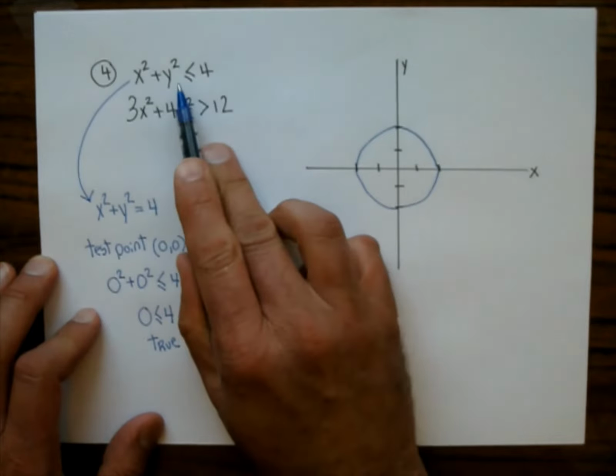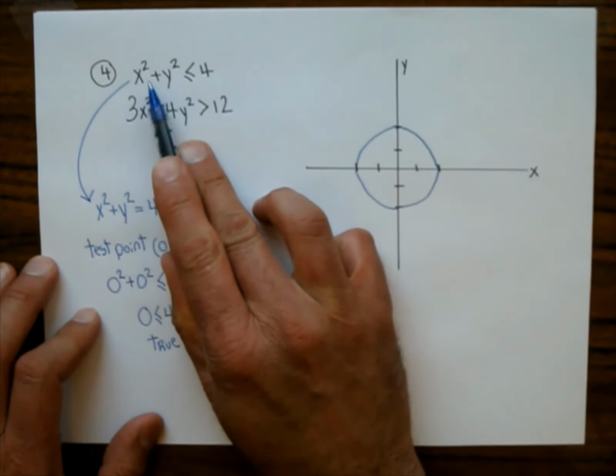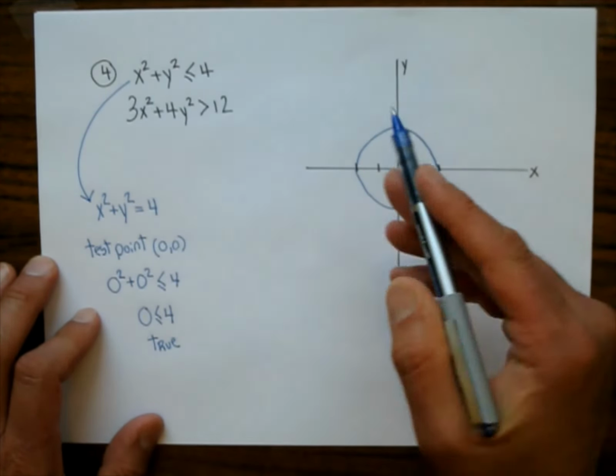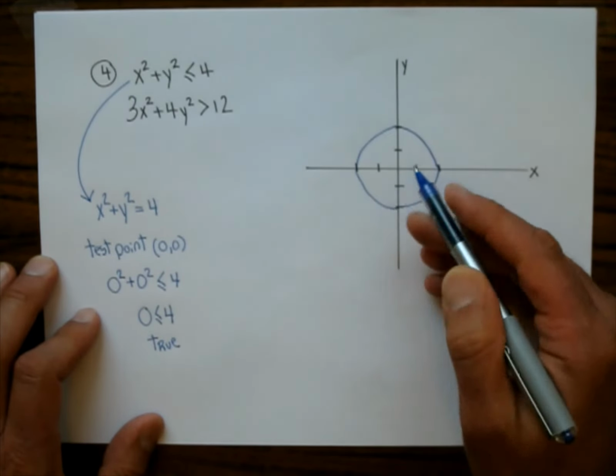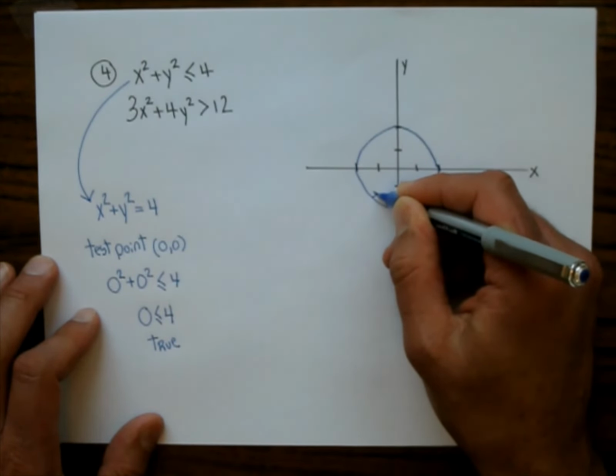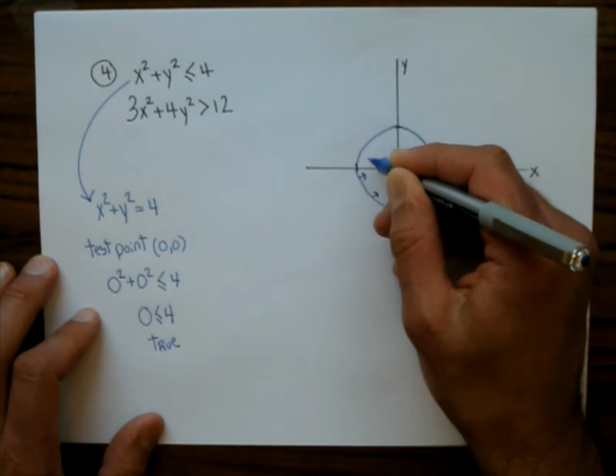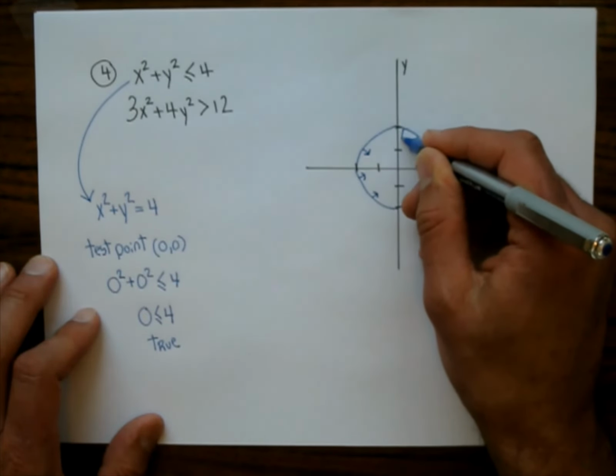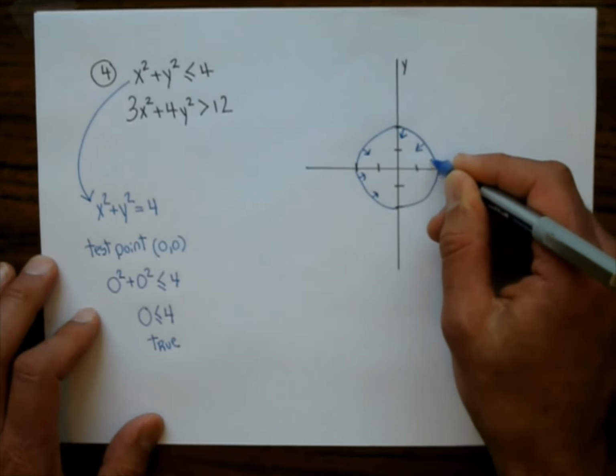So if this was the only one I was doing, x squared plus y squared is less than or equal to 4, I would then go ahead and color inside the circle. But I'm going to hold back on that. I'm just going to put green, that's not green, that's blue. I'm going to put blue arrows pointing on the inside.